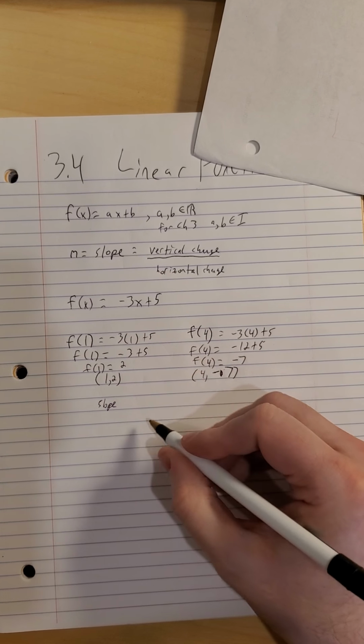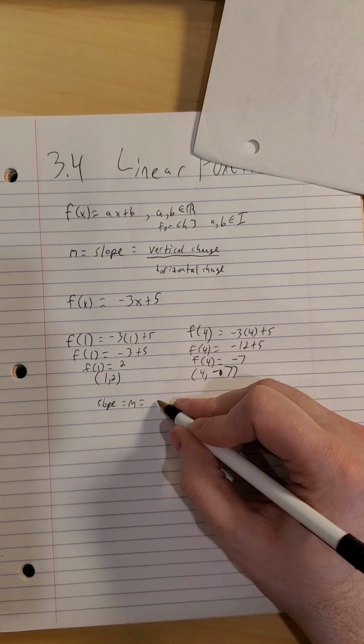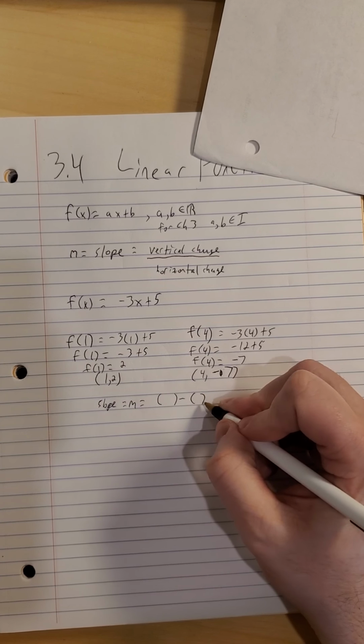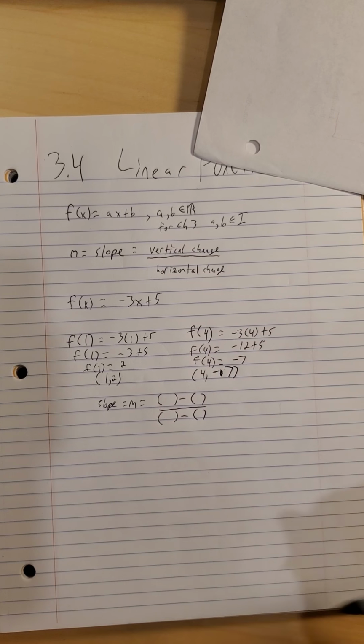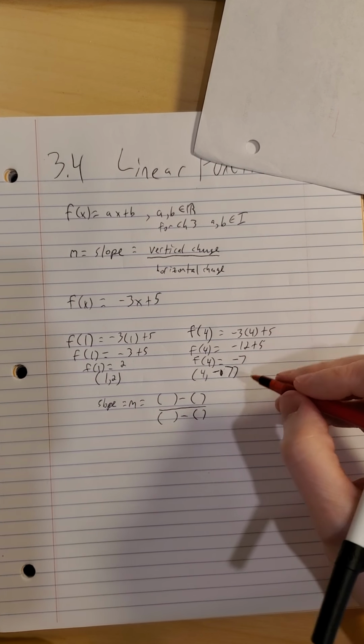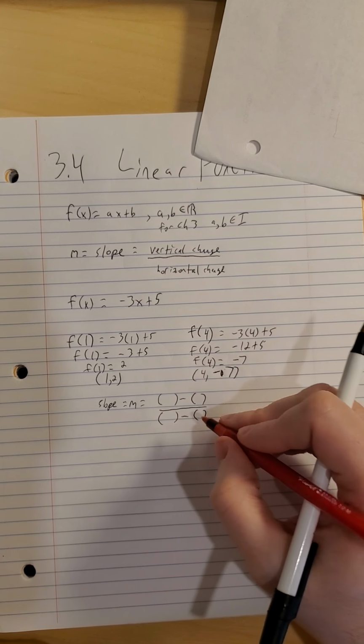So our slope, which again is represented with an m, is the change in the vertical divided by the change in horizontal. Now you remember hopefully from your Math95 days, the y's are the vertical axis, x is typically your horizontal axis.